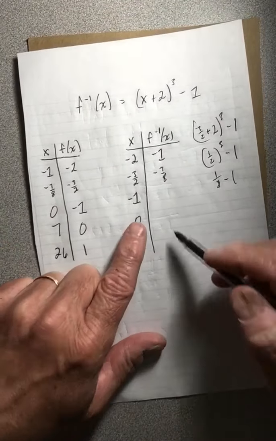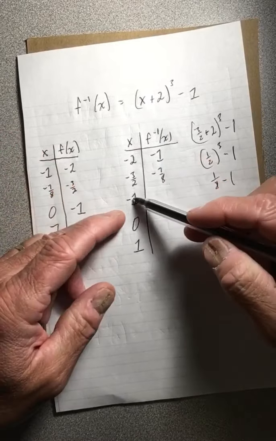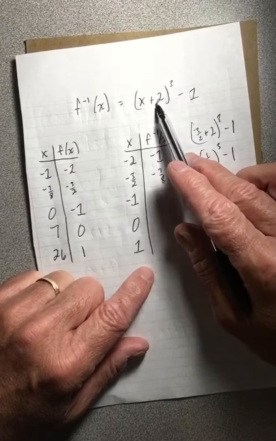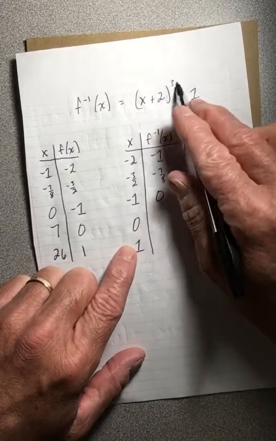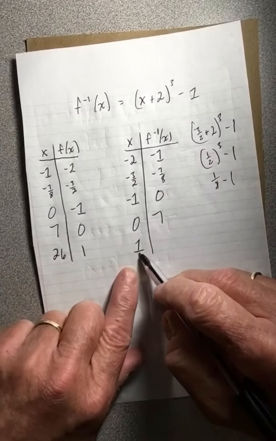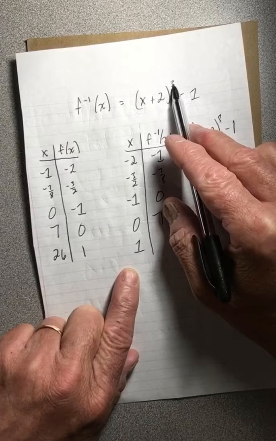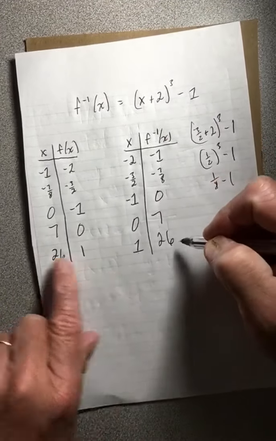Great. Put in negative 1 plus 2, you get 1, because when this is negative and that's positive, you take away. So negative 1 and 2 make 1. 1 cubed is 1. 1 minus 1 is 0. Put in 0, I have 2. 2 cubed is 8. Minus 1 is 7. Put in 1. 1 plus 2 is 3. 3 cubed is 27. Minus 1 is 26. So everything worked.